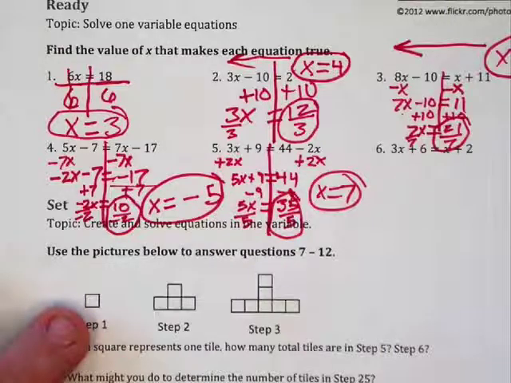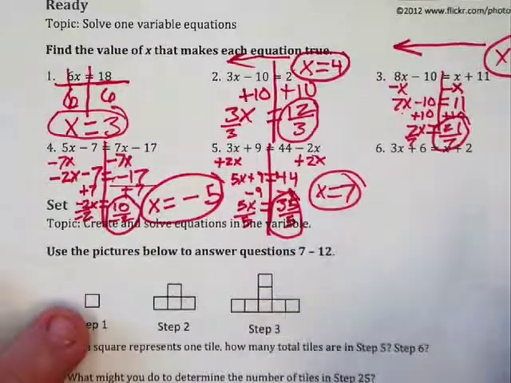Okay. Now I'm going to let you do number 6 on your own. Just remember, you've got to get all the x's to the left, so you can subtract that x from the right-hand side and do it to both sides, so you get 2x plus 6 equals 2, and then solve from there.